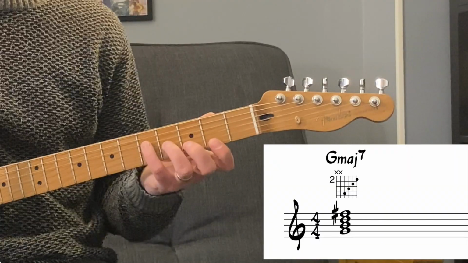So starting out, let's just talk about the formula for a diminished major 7th chord and how it is constructed. Okay, so to me, one of the easiest ways to visualize this chord is if we start out with a major 7th chord and then we alternate the appropriate notes to turn it into a diminished major 7th chord. So I find that it's really easy to do it off of this voicing of G major 7.